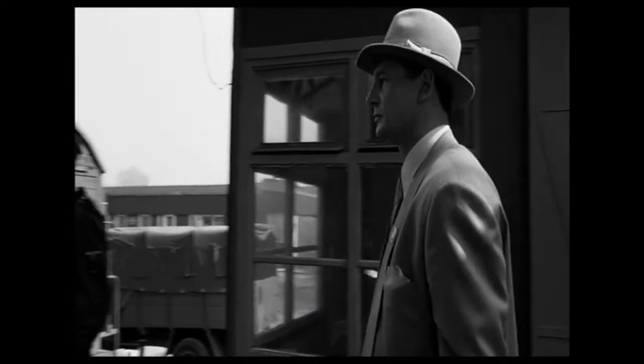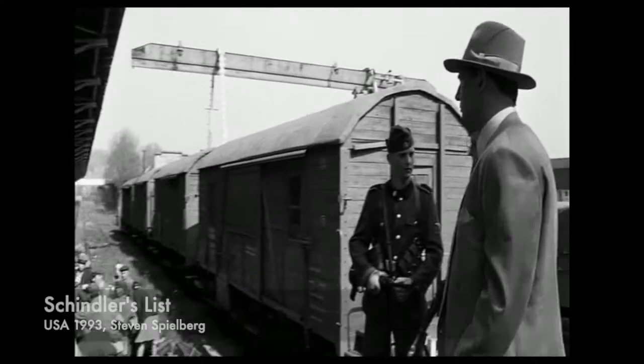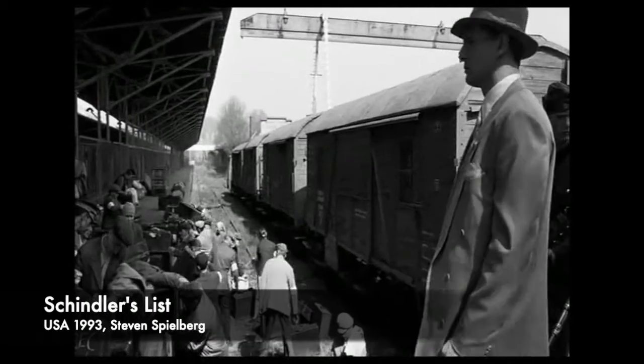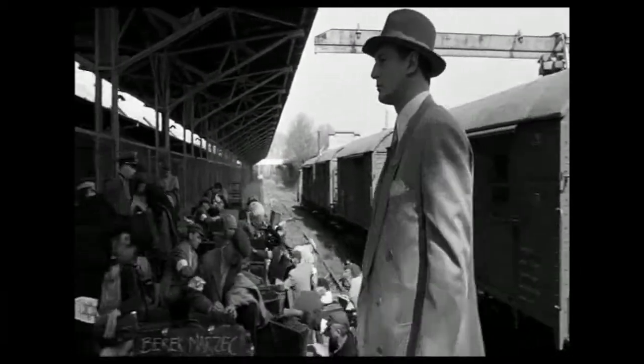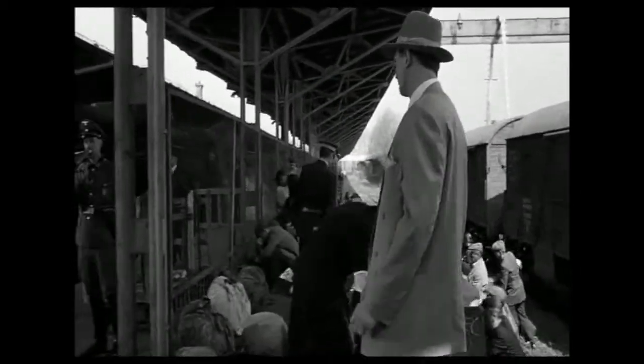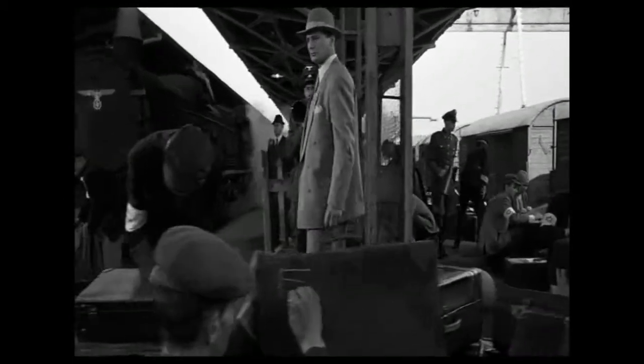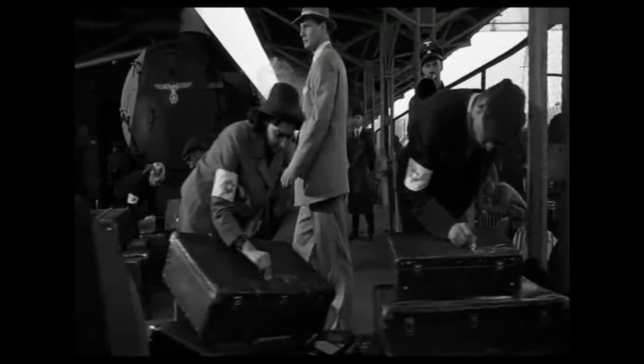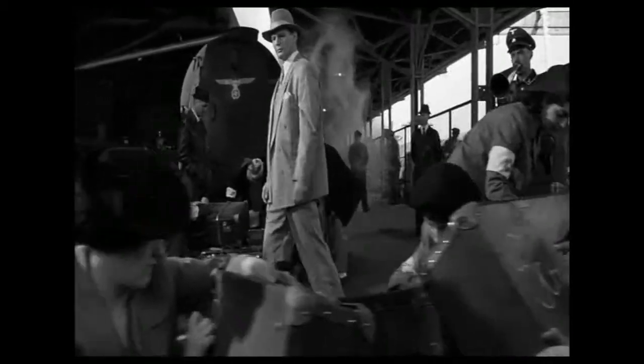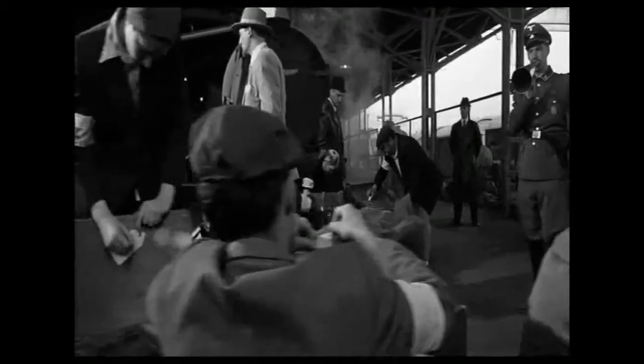Spielberg also refers to Alain Resnais's Night and Fog in Schindler's List. And he does this at a very crucial point of his film. It is the kind of miniature version of the whole plot of Schindler's List. When Oskar Schindler arrives at a train station, because he had recognized that his bookkeeper, Stern, was taken by the Germans and put on a deportation train.